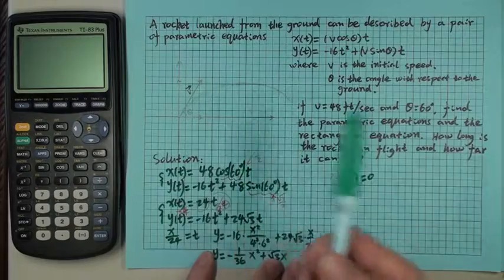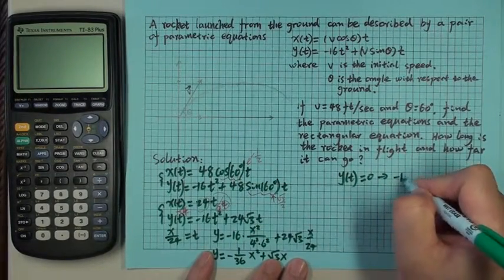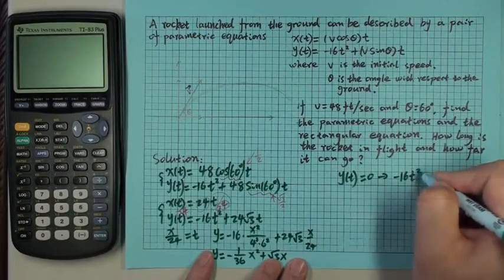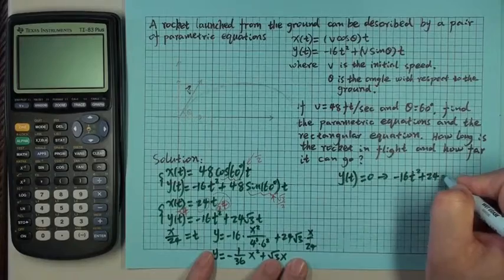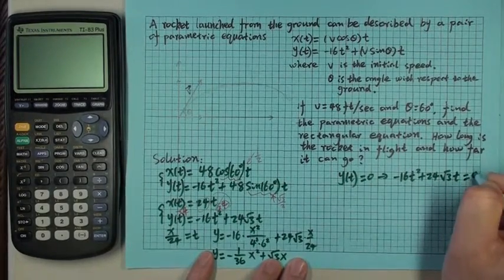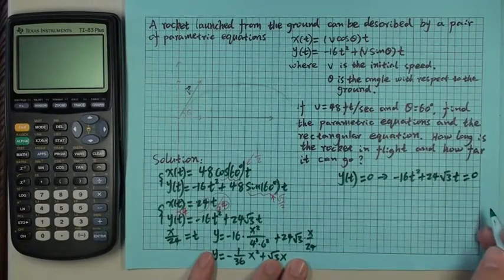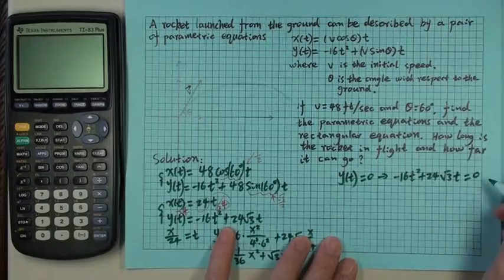So we have negative 16t squared plus 24 radical 3 t is 0.